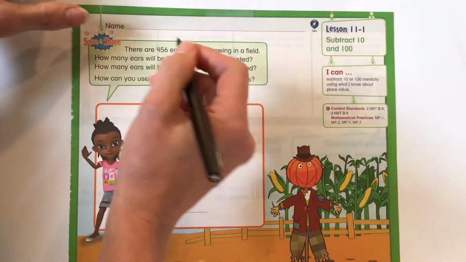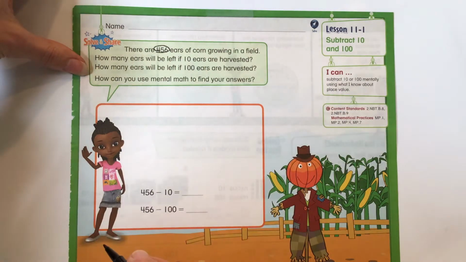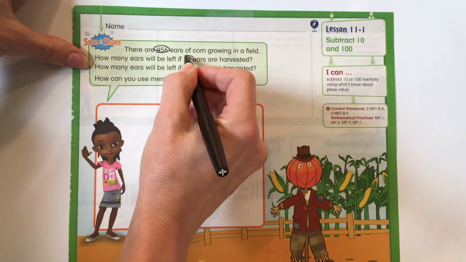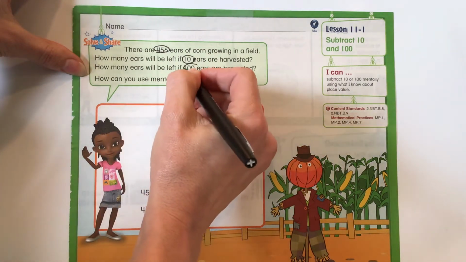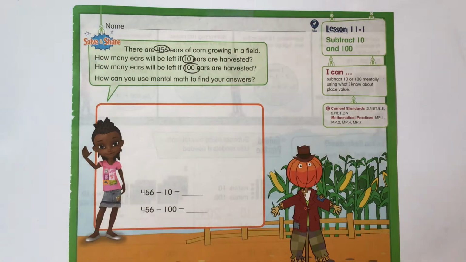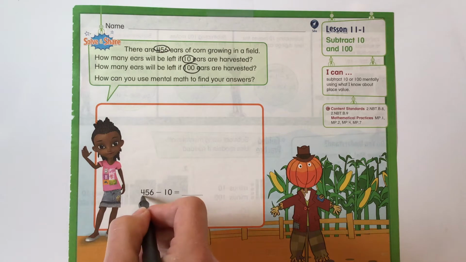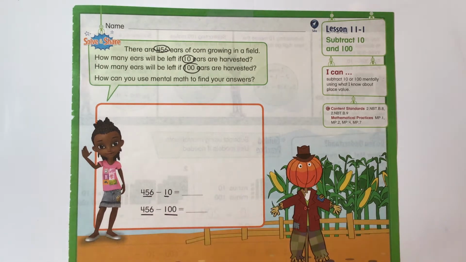Okay? There are 456 ears of corn growing in a field. How many ears will be left if 10 ears are harvested? How many ears will be left if 100 ears are harvested? How can you use mental math to find your answers? Okay, so right here we have our equation, 456 minus 10 and 456 minus 100.